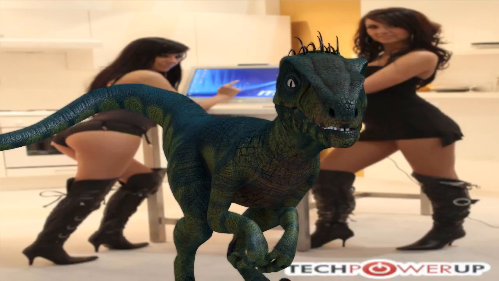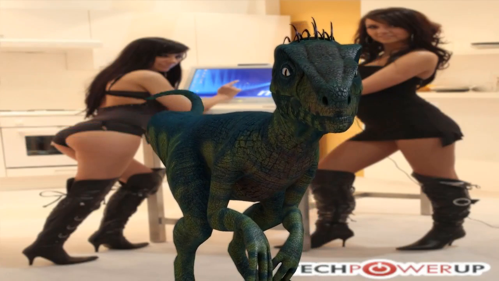Now, if you don't mind, I have to go eat these bitches for touching this computer the way they are.